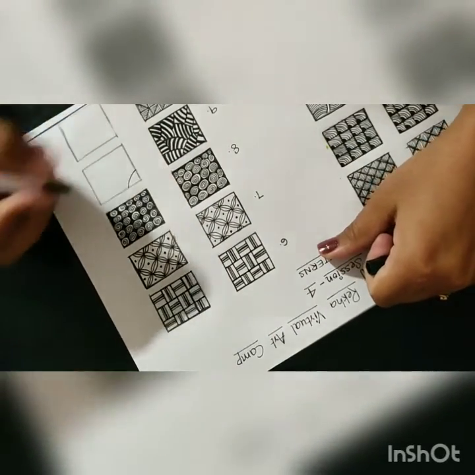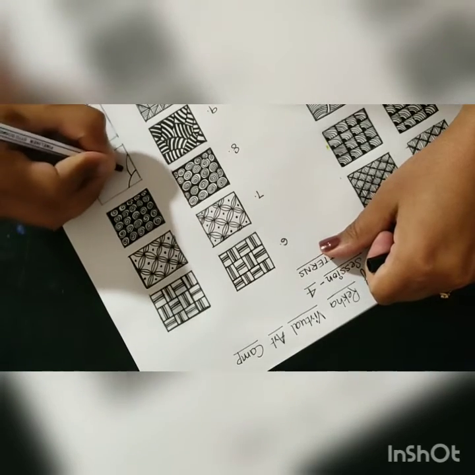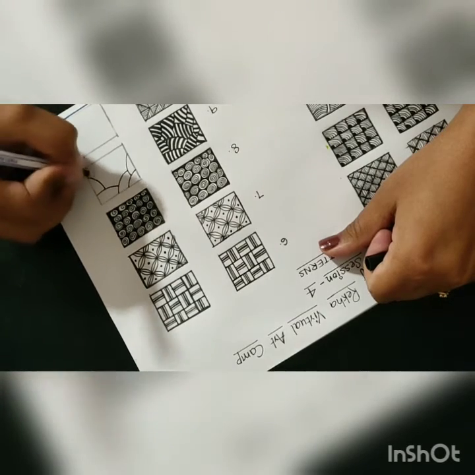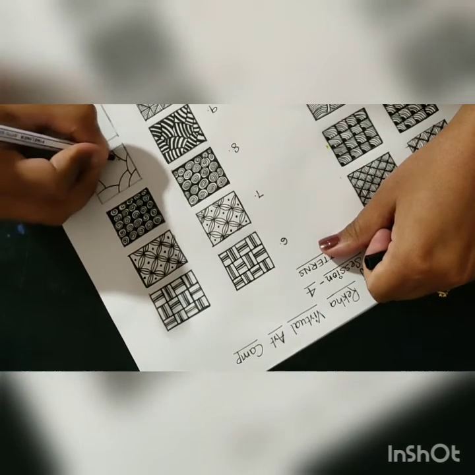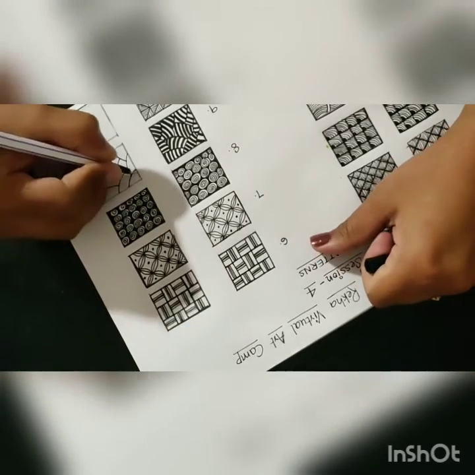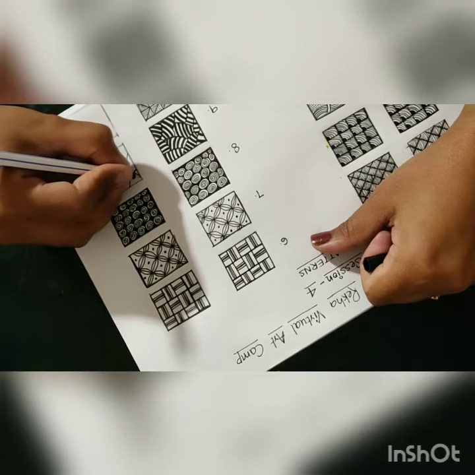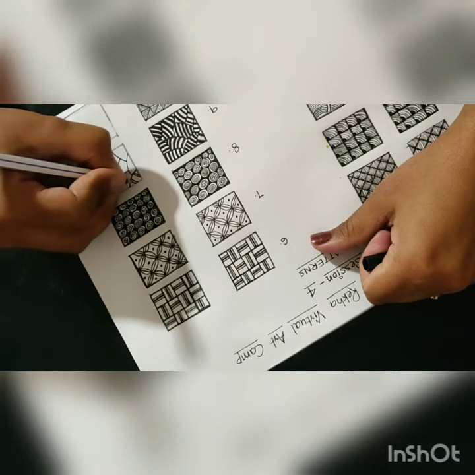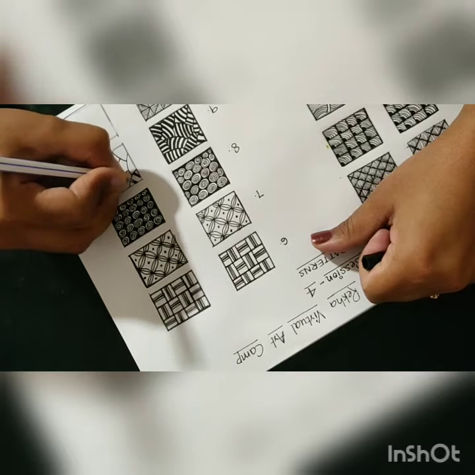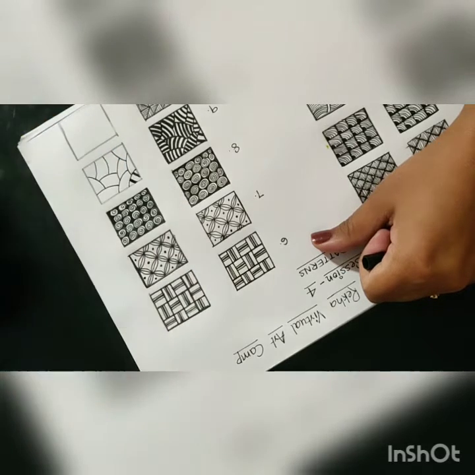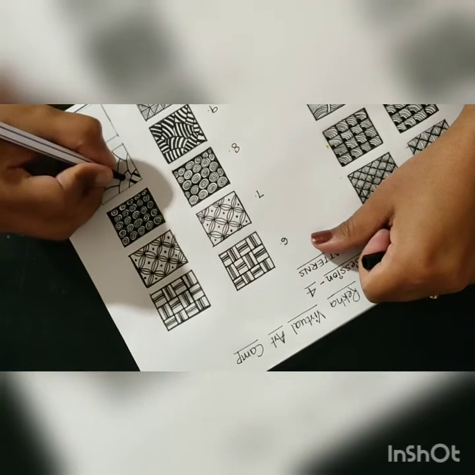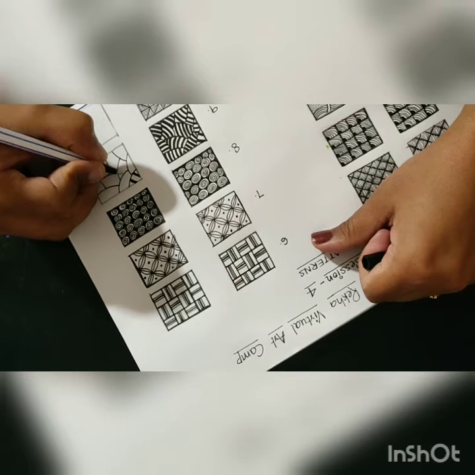Just draw random shapes like this, curves. Okay, not the lines. Just randomly go on drawing it like this. Okay. Now inside each of the gaps, we are going to draw double lines and fill them. Okay, like this.